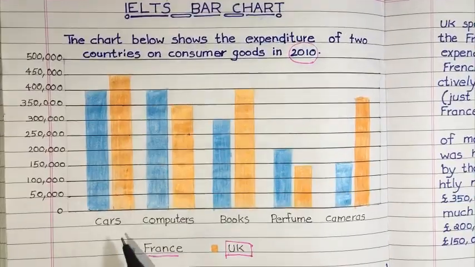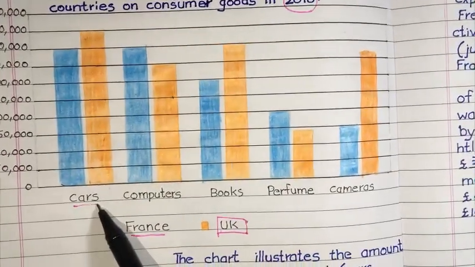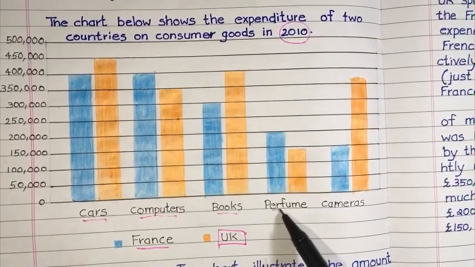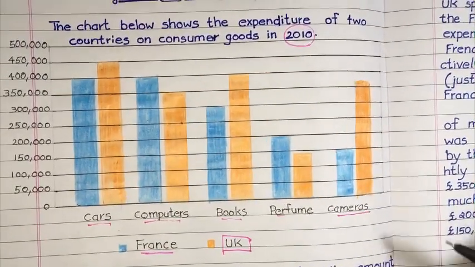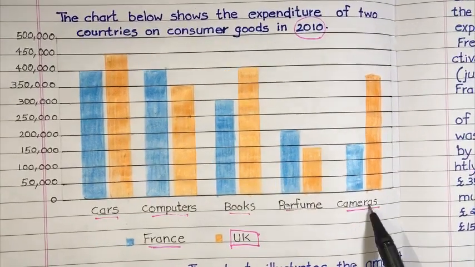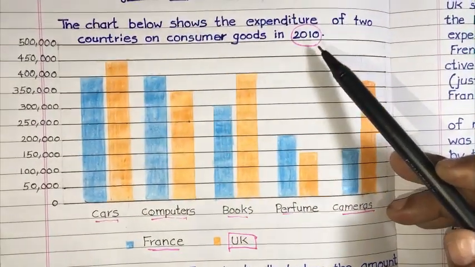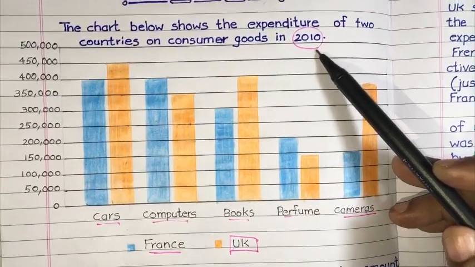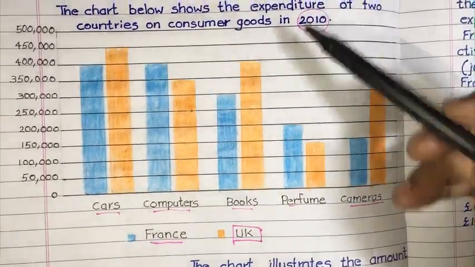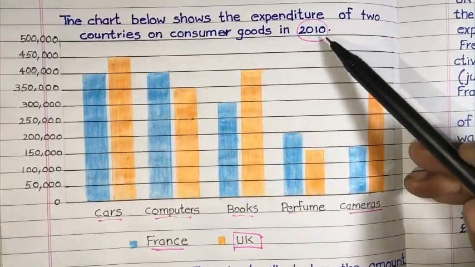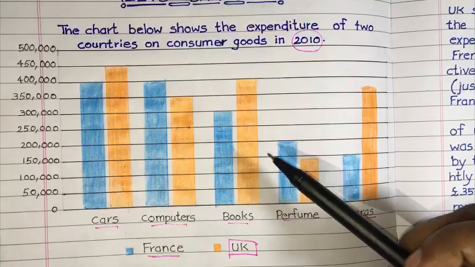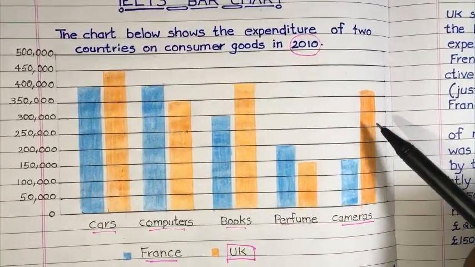Let's see what all the consumer goods given here are. First is cars, second computer, third books, fourth perfume, and fifth one is camera. See, 5 consumer items' expenditure over the period of 2010 by two countries, France and UK. So this is all about these two countries over the year 2010. I think you understood the basic concept of this bar chart.